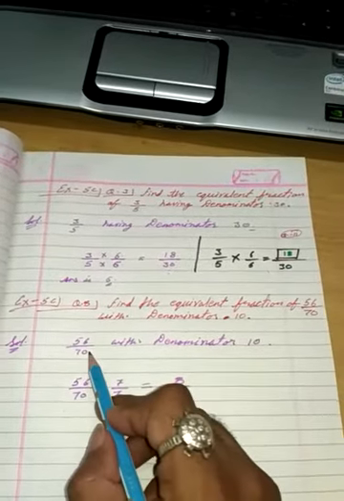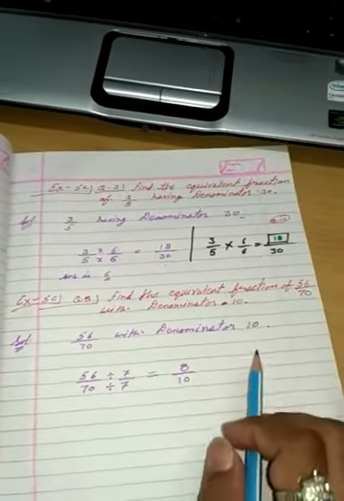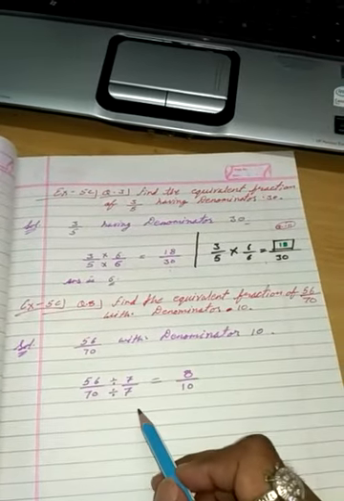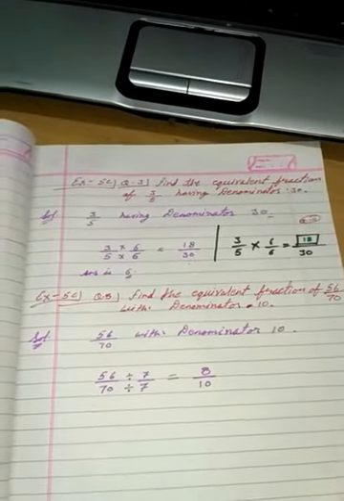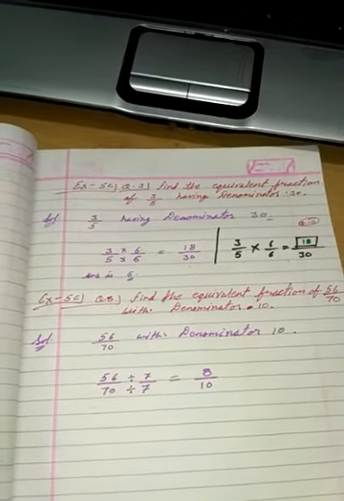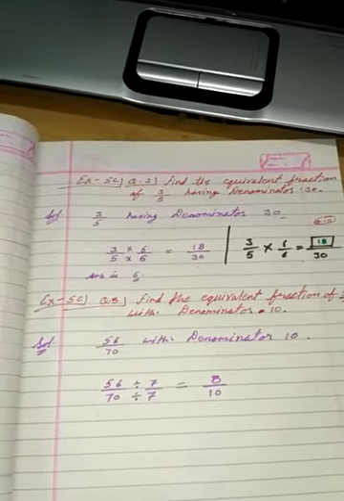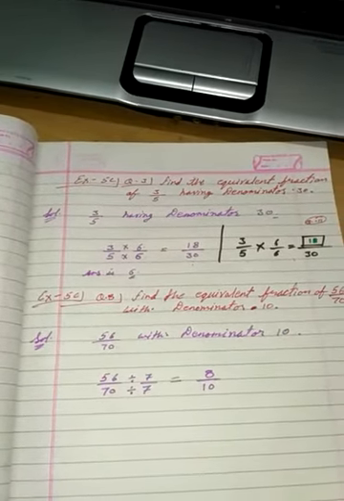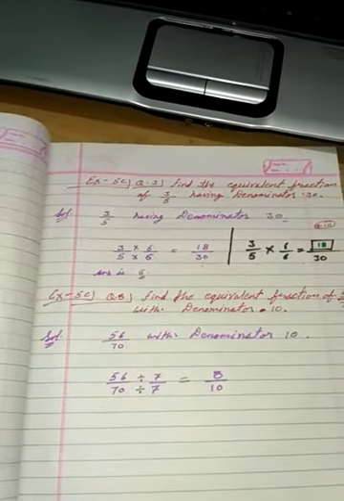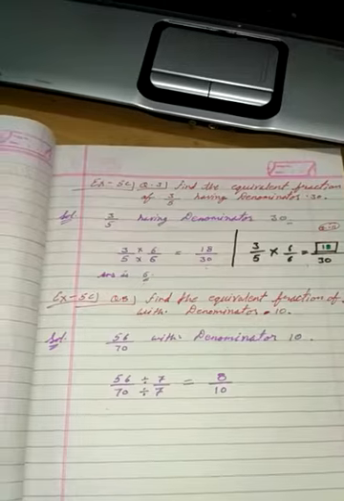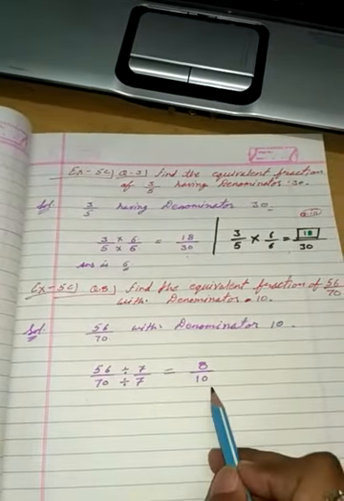Denominator is 70, you make it 10. What will you do? 10 is a smaller number than 70, so we will divide. But divide with what number? 70 divided by 7 gives you 10.